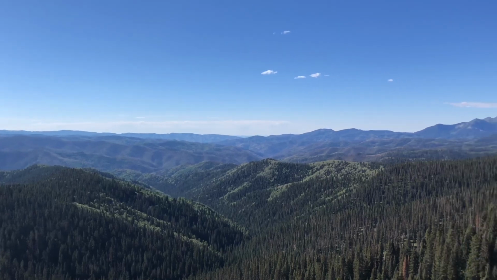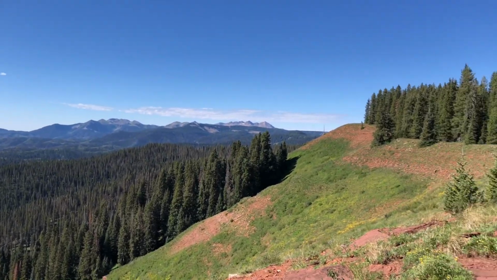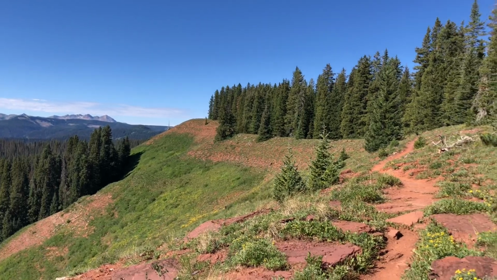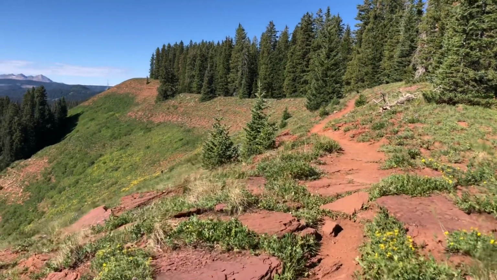Hope you're not getting tired of these mountain views. We are walking along this ridge, and it's been amazing. Sunny skies.